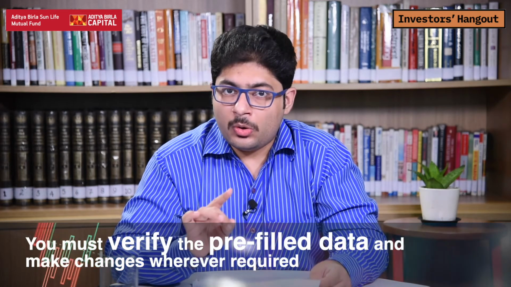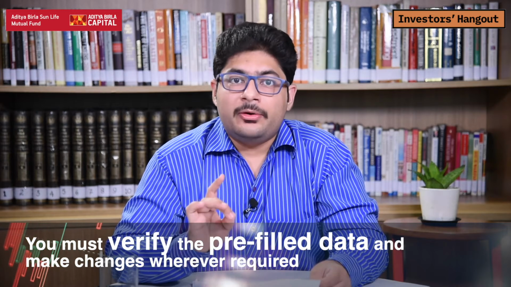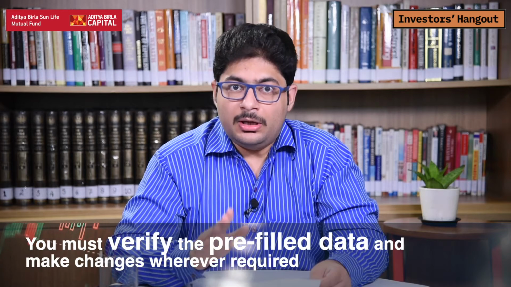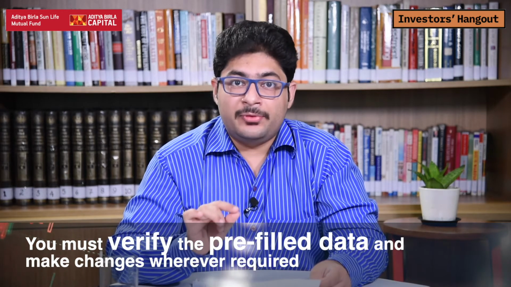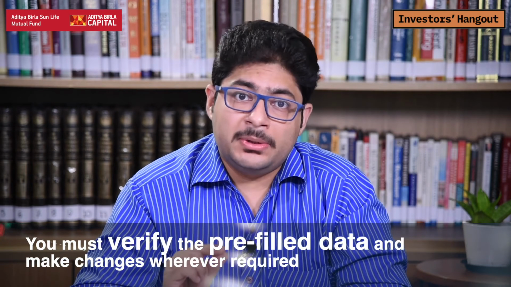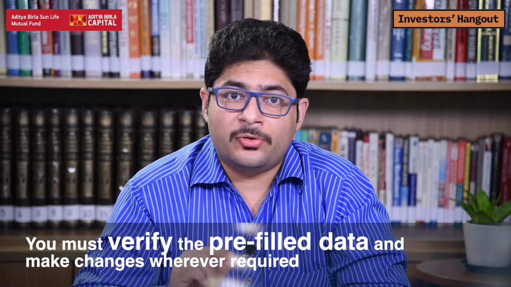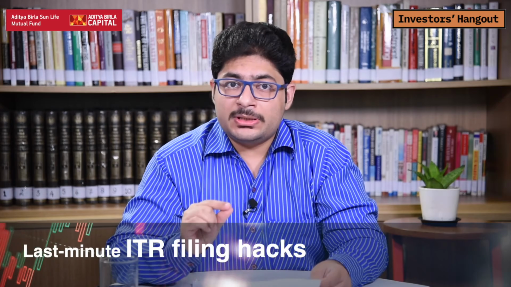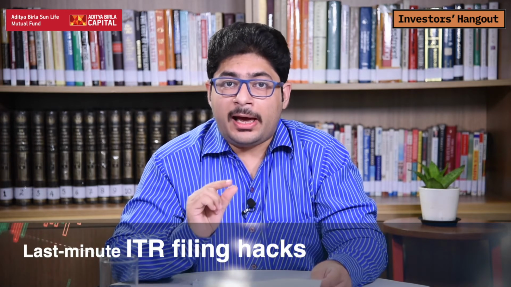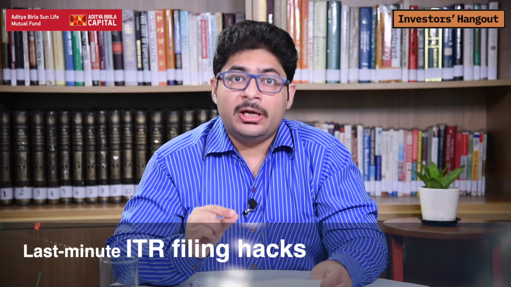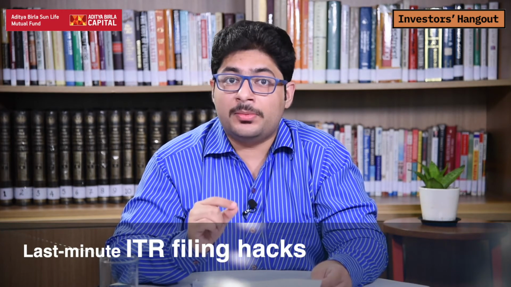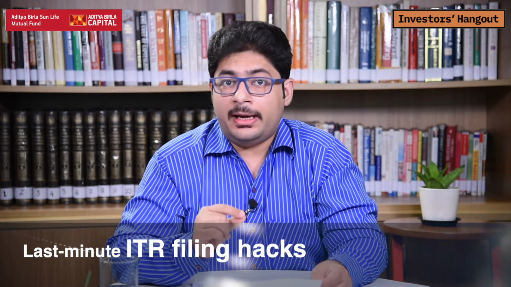Just go through all the schedules one by one, verify the information that it has pre-filled on your behalf, and make any changes wherever necessary. Here, it is very important to ensure that although the Income Tax Department pre-fills the information basis Form 26AS and Annual Information Statement, there is no guarantee that it would be correct. So match it with the original numbers that you have with you, in the initial documents that we arranged. That would be Form 16, the capital gain statement, and likewise.